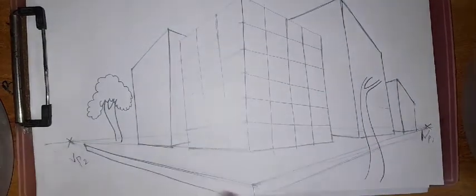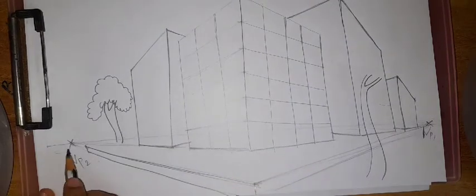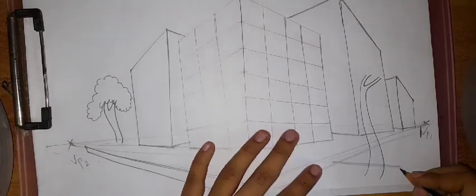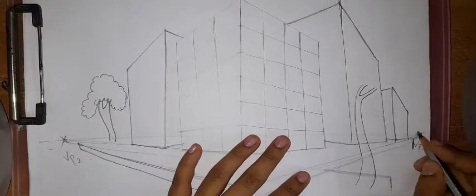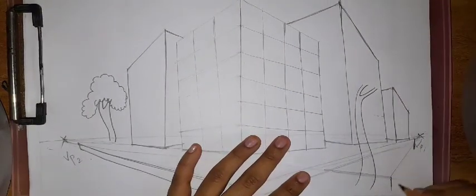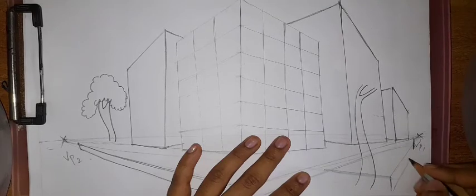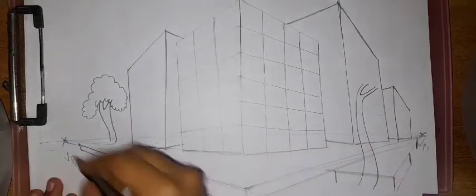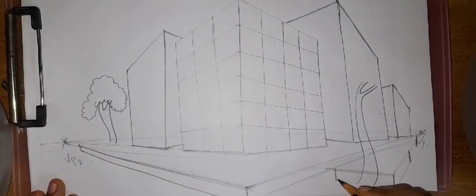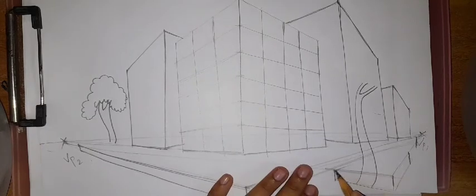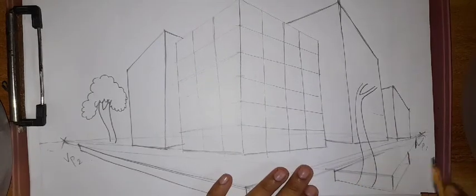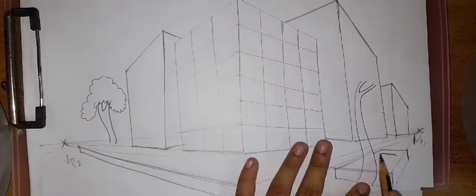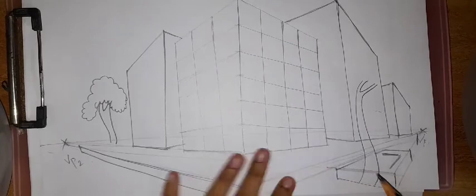I'm drawing some trees like this, and I could also draw a sitting area like this around my tree, so that it makes this city well planned. Okay, everything you draw should have a width, so you must draw the width.